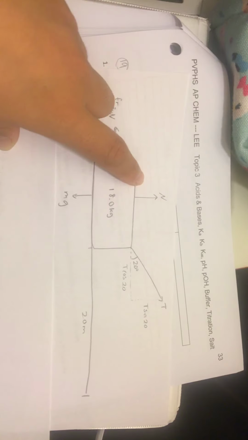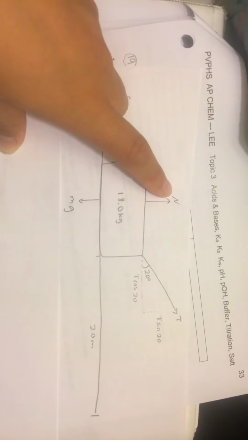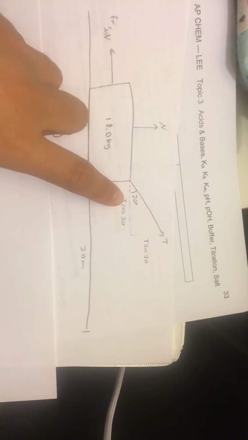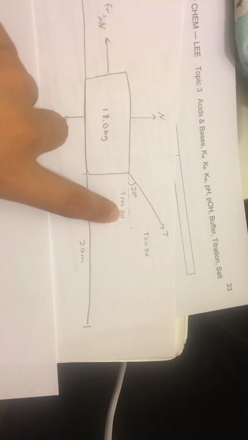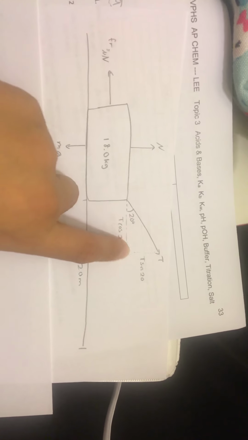So in order to first solve number 7, I drew a diagram along with the forces. There's a vertical force, normal force pointing directly up, there's gravity pointing directly down, and then there's a friction force here, and there's a tension. The tension force, I broke up into components. The horizontal component is tension cosine 20, and the vertical component is tension sine 20.